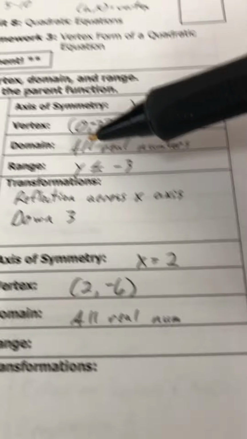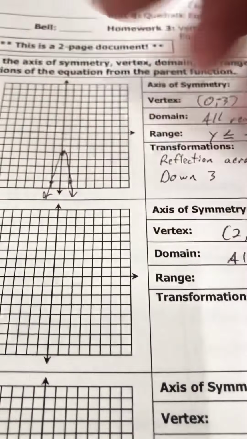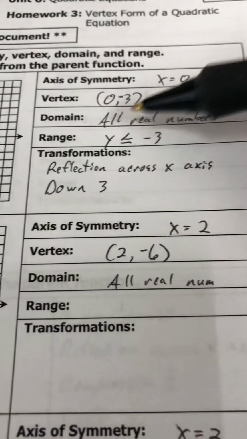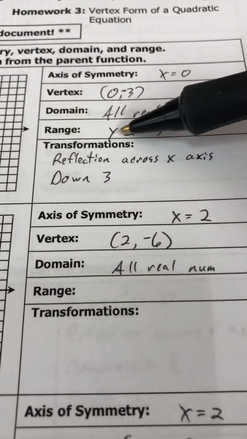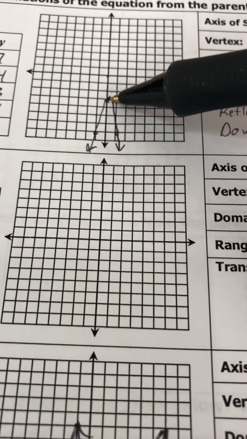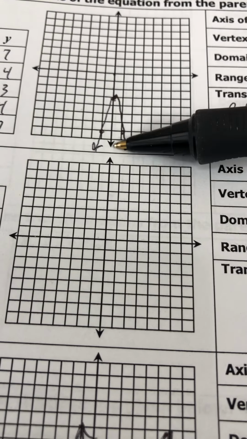The domain is always going to be all real numbers, because this will continue to fan out and cover all of the x values. Remember, domain is the x values, and that's all real numbers. The range is going to be y is less than or equal to -3. So everything on the y-axis, starting at -3 and down and below, is going to be the range for this.